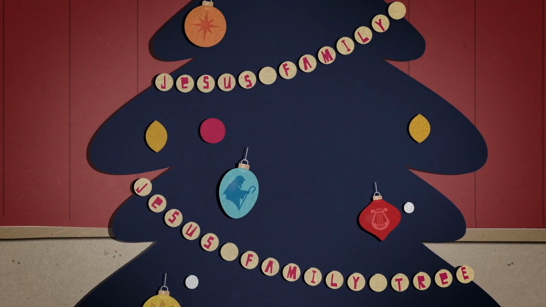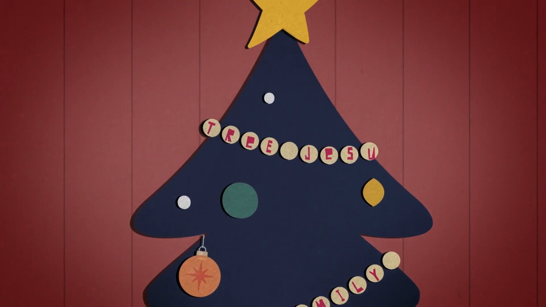This is Jesus' family tree. Here's what that means. God sent his son Jesus to be born as a human and save us from sin. Jesus' birth is why we celebrate Christmas. This family tree shows Jesus' family members who lived before he was born.